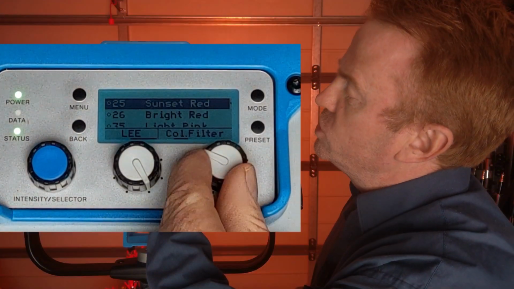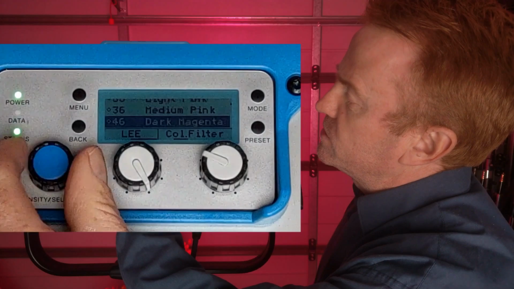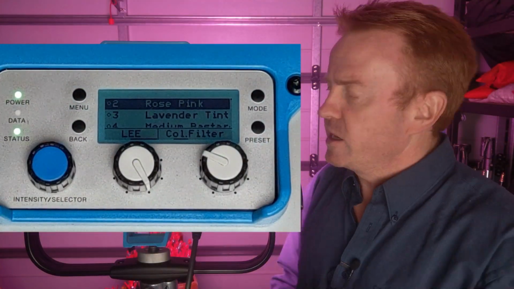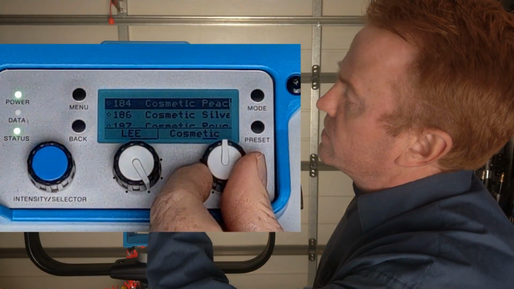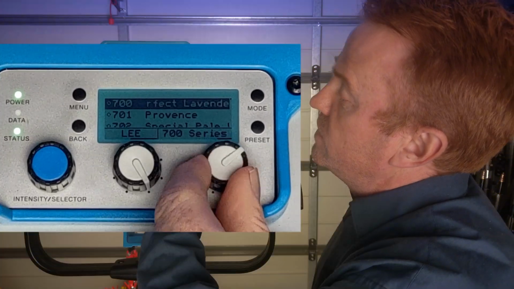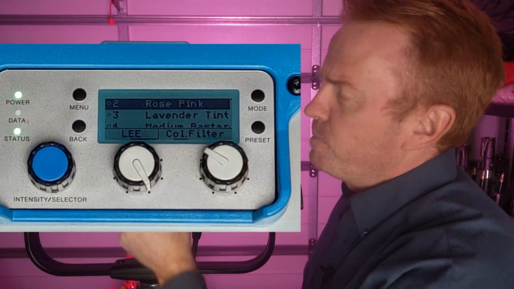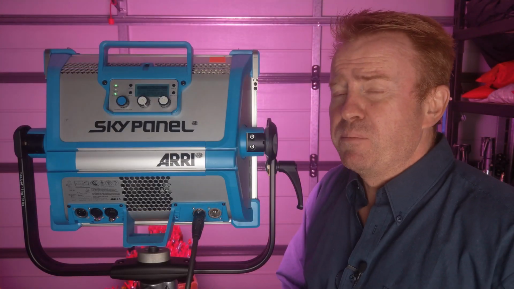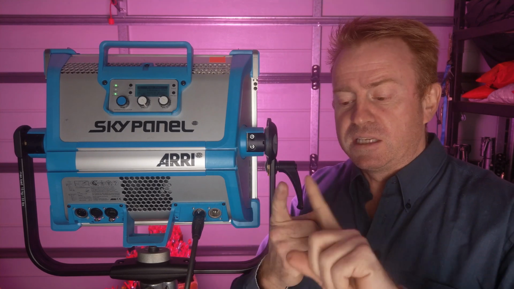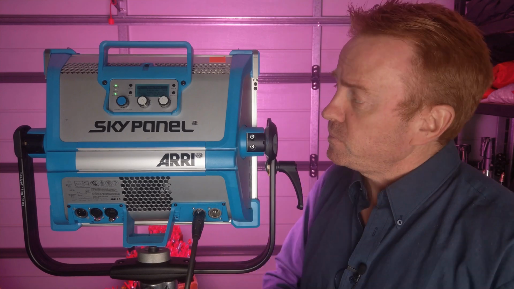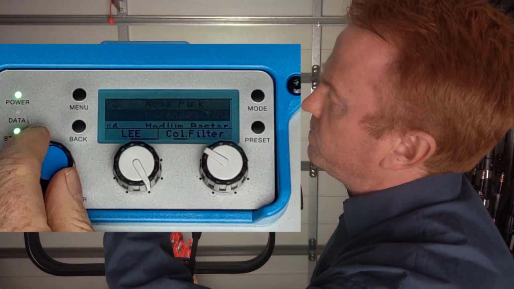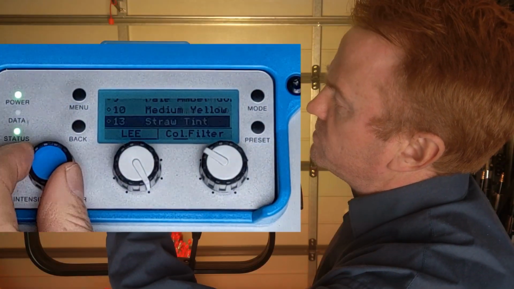Next is your color gels, so they're all your effects sort of colors. And the next one across, I think, is cosmetic. So just swing across, no, 600 series, I forgot about that, and cosmetic, and 700 series. Now all up there's about 380 plus gels in the Skypanel. Now that sounds like a lot, but you've got to remember there's Lee and Roscoe, so a lot are doubled up. Okay. Now to select the gel that you want, just scroll down, okay, and that's pretty much it.